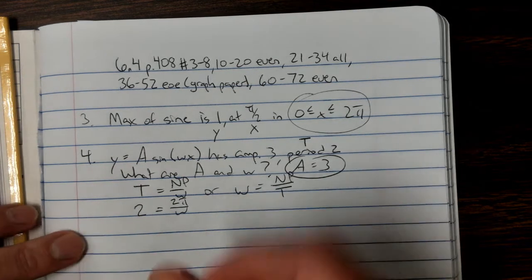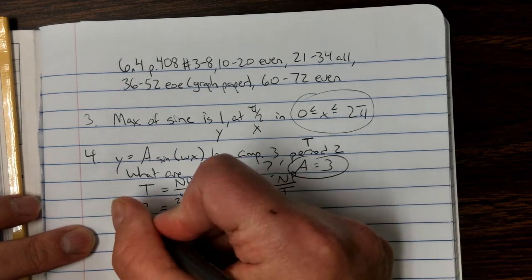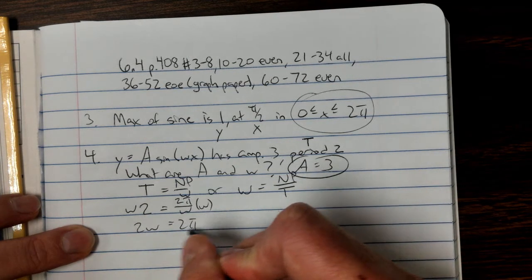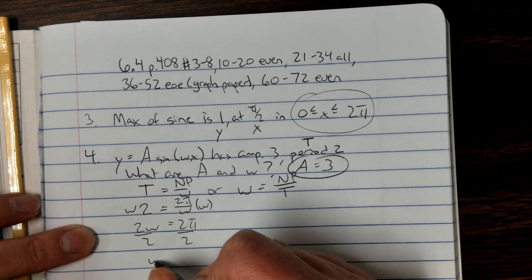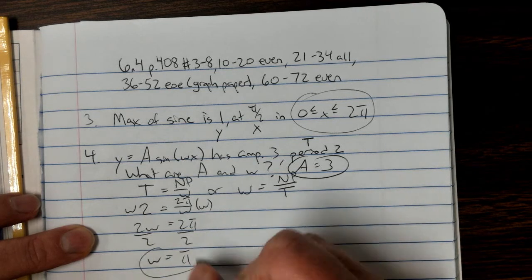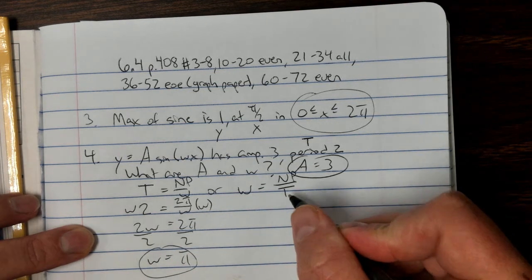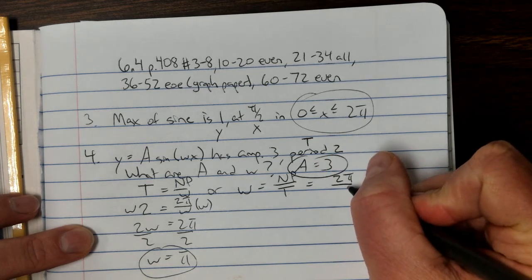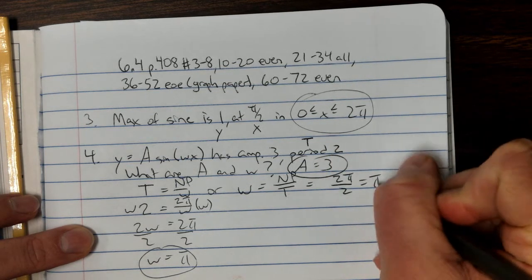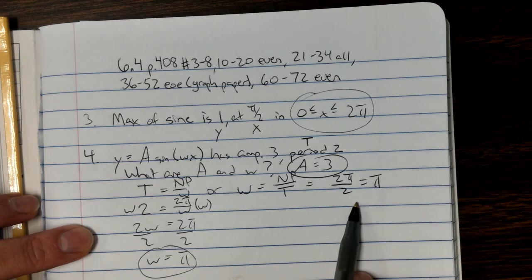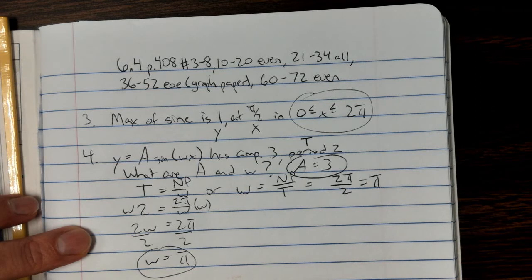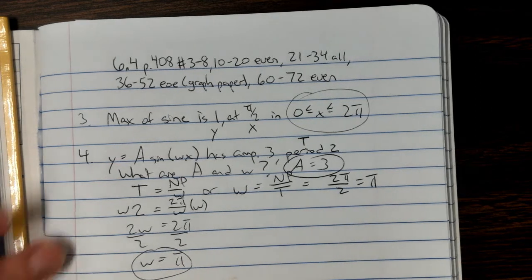You could take steps with this and multiply by w. So you get 2w equals 2 pi, and then divide by 2 like that. So w is pi. Or if you use this formula, you just get it with 2 pi divided by 2, which is pi. So this is the way I prefer, but if you'd rather just plug in first and then solve for variable w, you can.